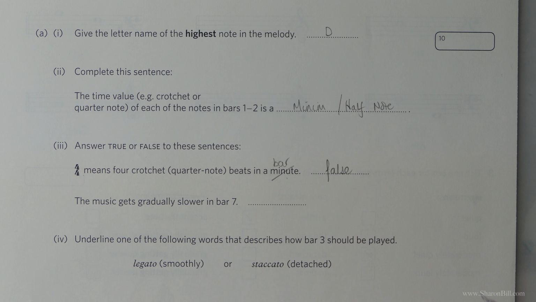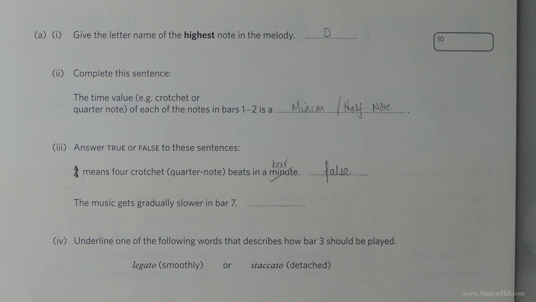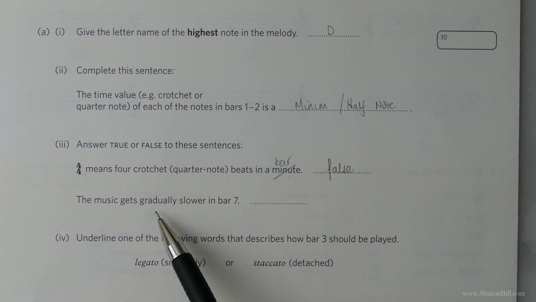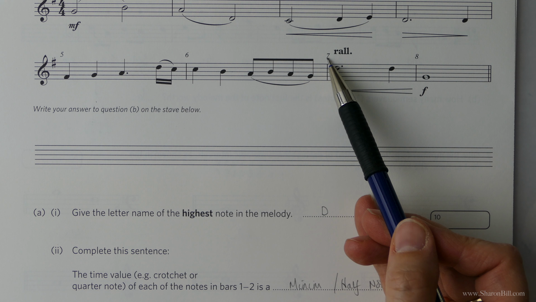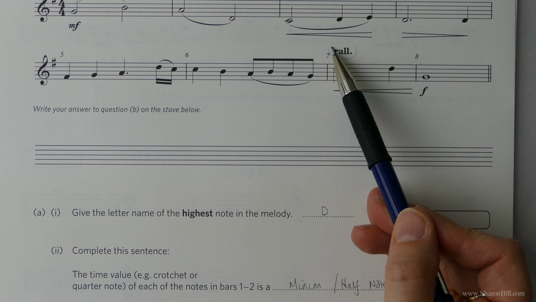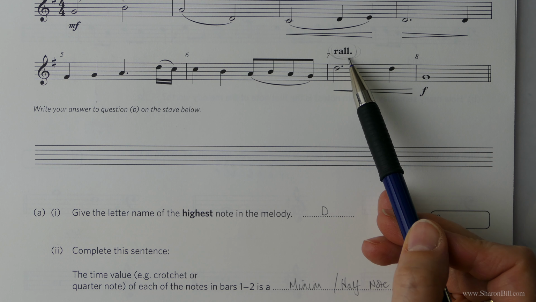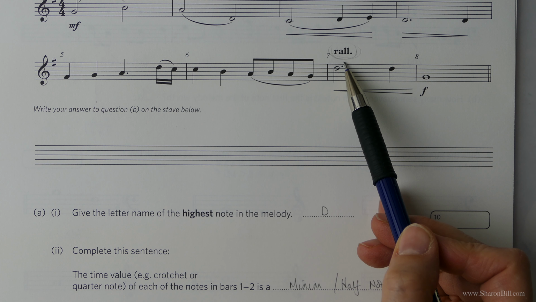Sneaky there, just throwing you off the scent. Now, is it true or is it false that the music gradually gets slower in bar 7? So let's see what happens here in bar 7. This is the answer here. Rallentando is gradually getting slower.